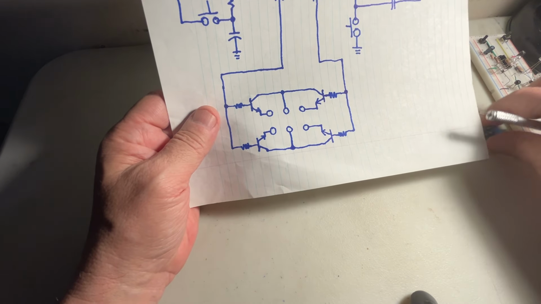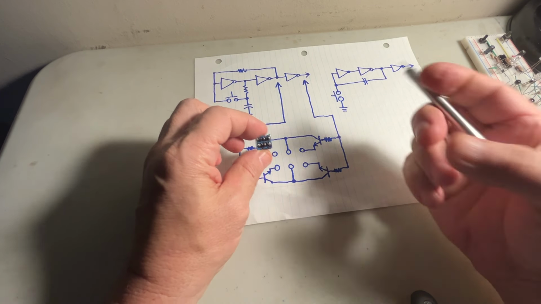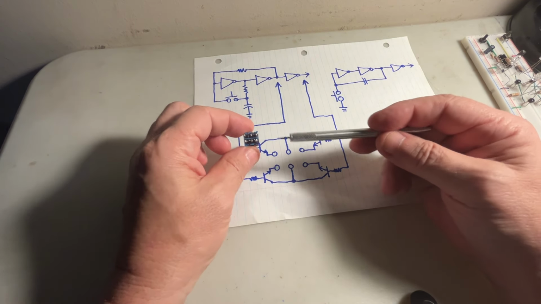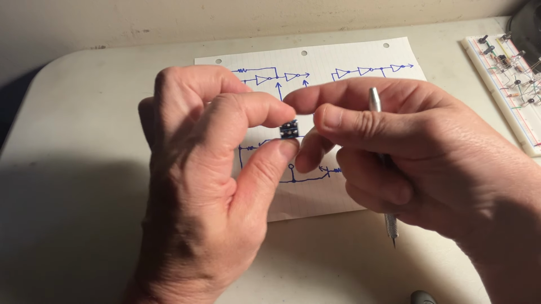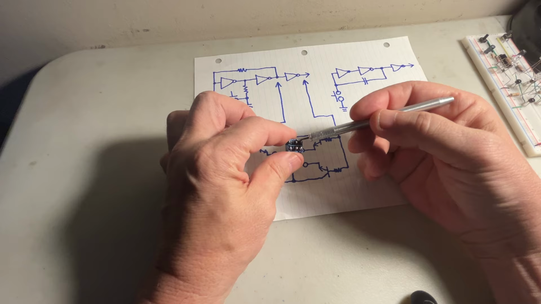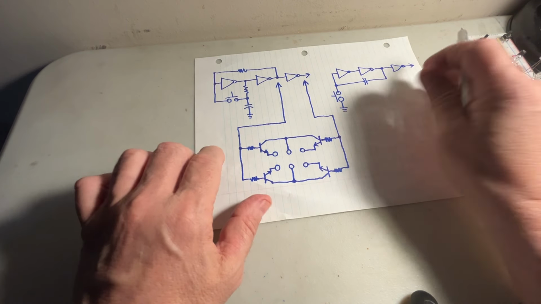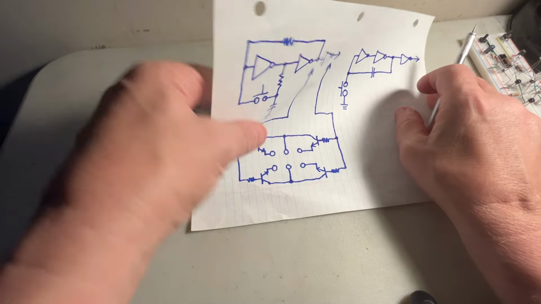It's similar to taking a switch like this, where you have the contacts the way you see them on paper in this direction, and then you flip the switch over. So what you're doing is you're connecting the center pins to these 2 pins, and that's what this is doing right here.